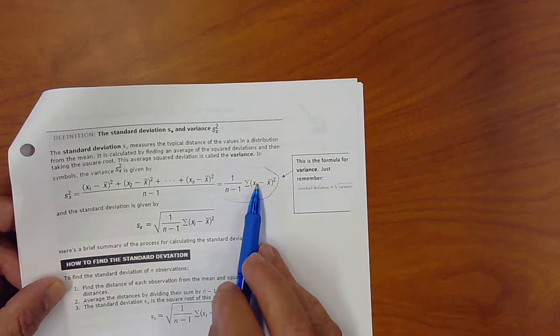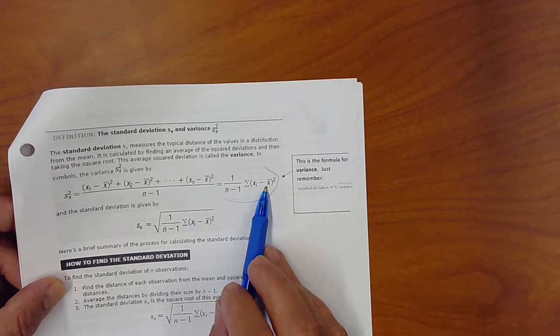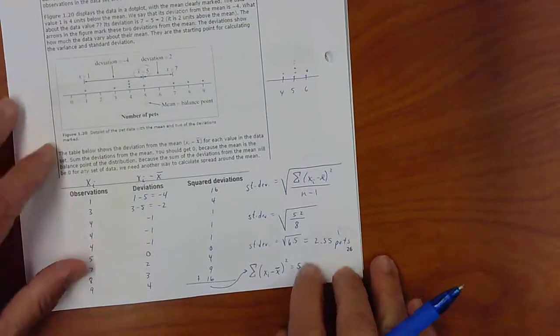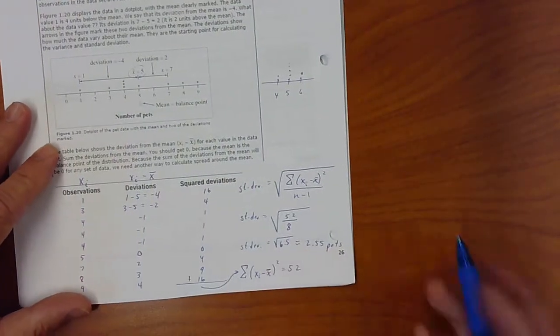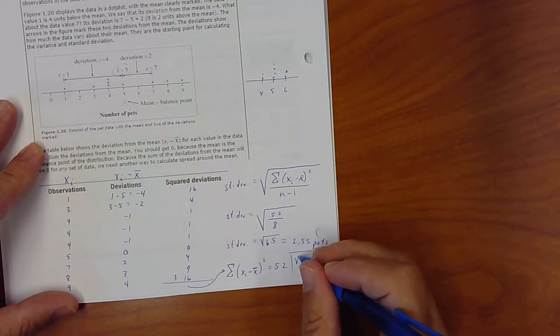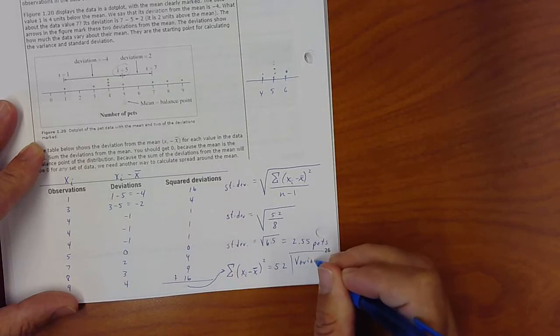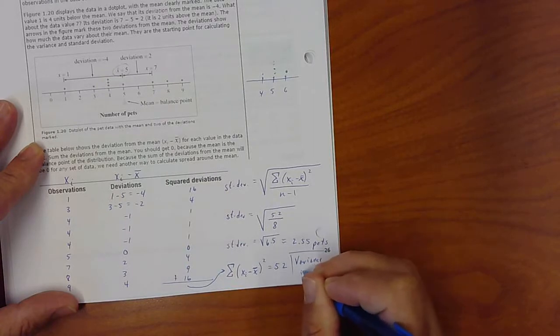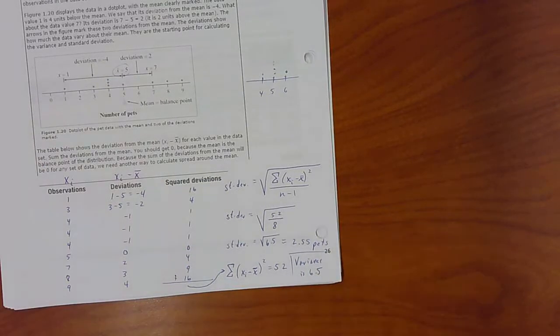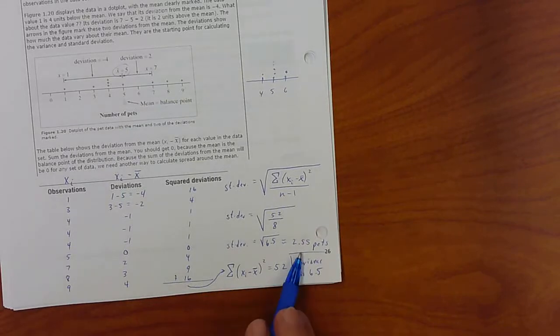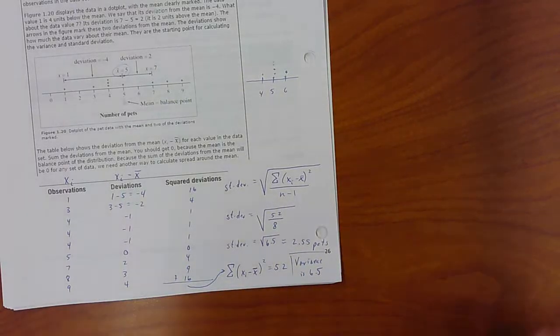So if they ask you for what the variance is, it's the 6.5. We'll talk about that a little bit more tomorrow, but if they ask any of your questions, just make sure you know it has a squared relationship with the standard deviation.